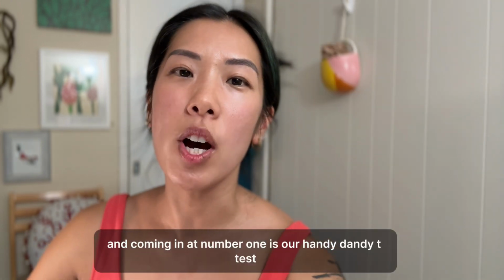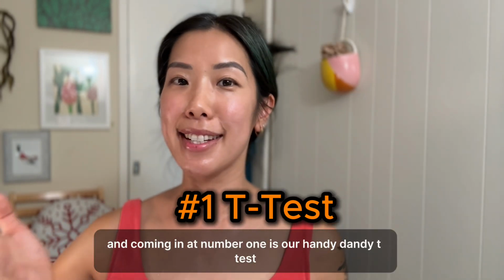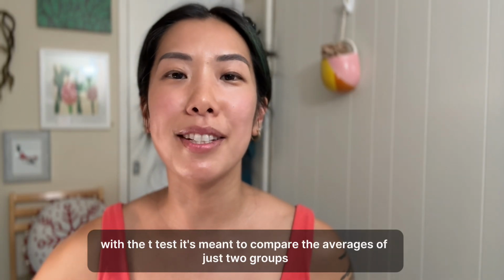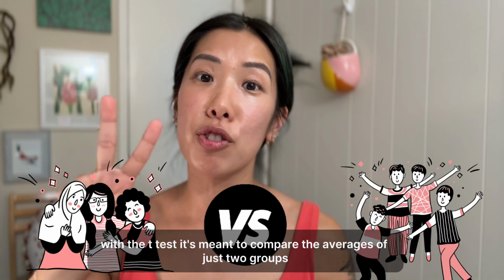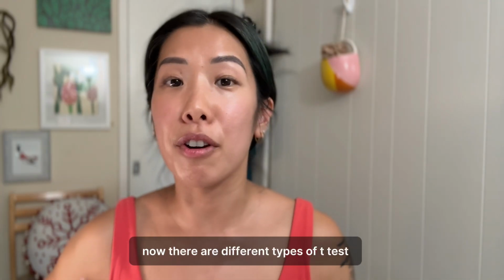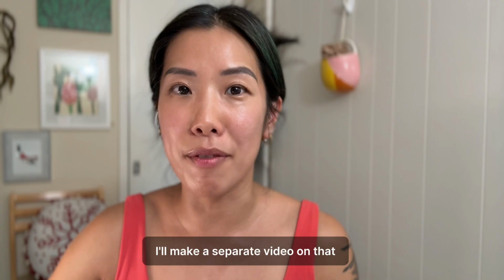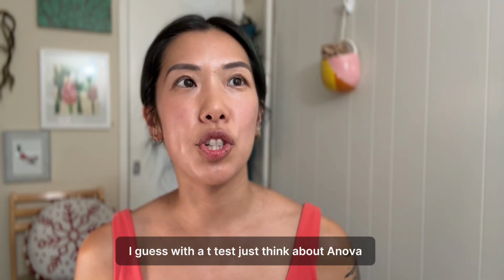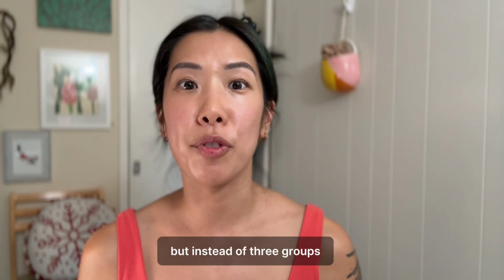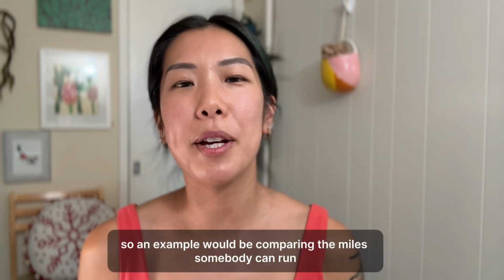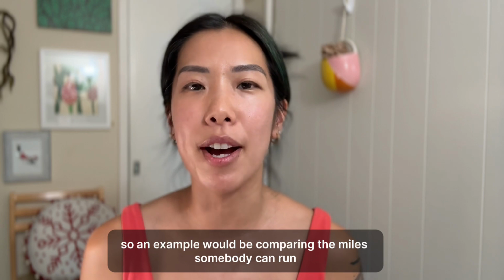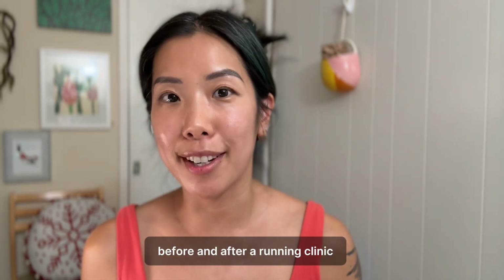And coming in at number 1 is our handy dandy t-test. With the t-test, it's meant to compare the averages of just 2 groups. Now, there are different types of t-tests, which again, I'm not going to go into today. I'll make a separate video on that. I guess with the t-test, just think about ANOVA, but instead of 3 groups, it's only 2. And with an ANOVA, think of a t-test, but instead of 2 groups, it's 3. So an example would be comparing the miles somebody can run before and after a running clinic.